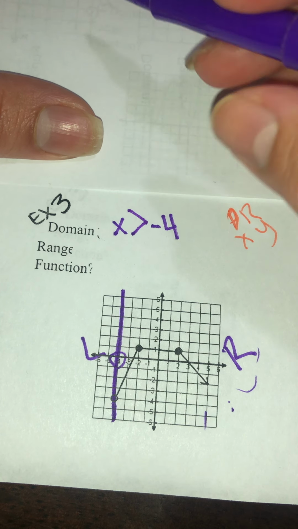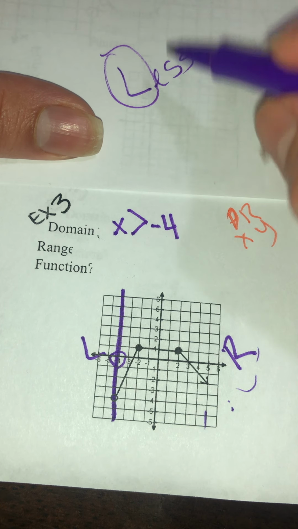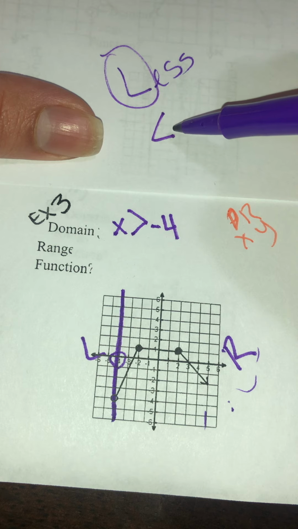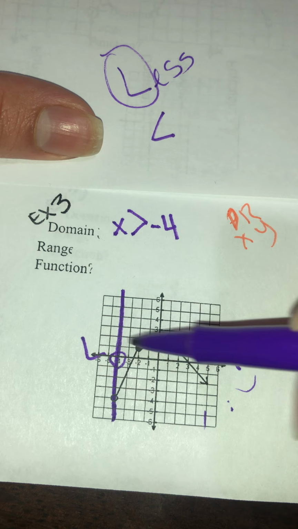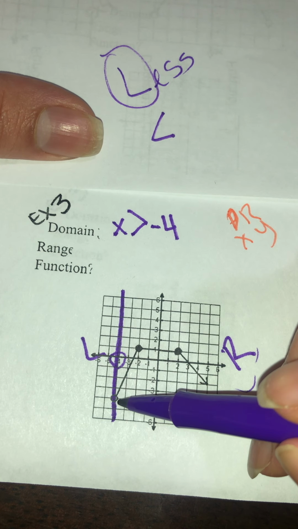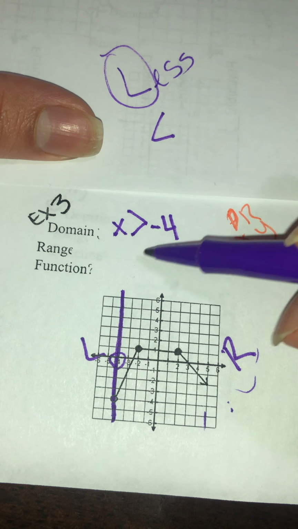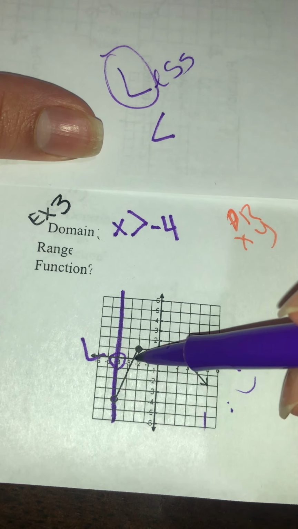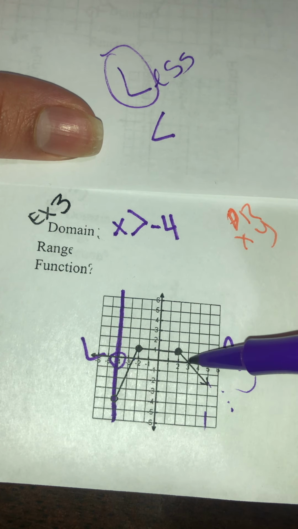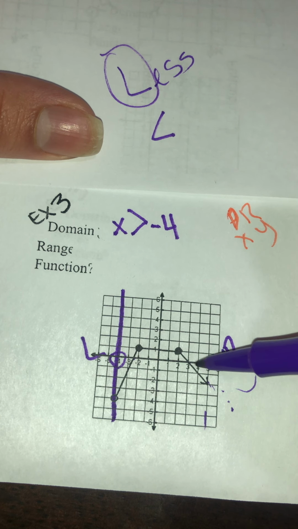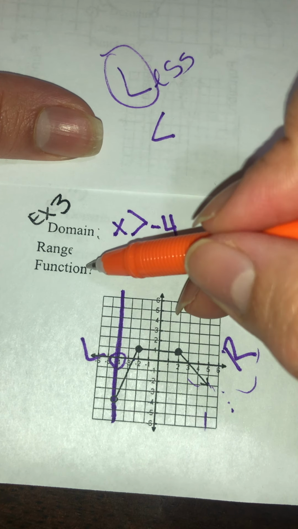Okay, now remember, if you forget what that symbol is, if it looks like an L, it's the less than symbol, right? So I don't want the less than symbol, I want the greater one. So it has to be the one going in the other direction. Now, at this dot, is it open or closed? It was an open dot, so you leave it alone. So x is greater than -4. So your x values are bigger than the -4, and you can see that. All of these values, as you travel the graph, are going to be bigger than the -4. Okay. Now, let's do our range.